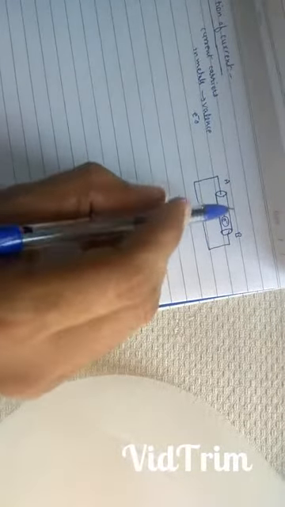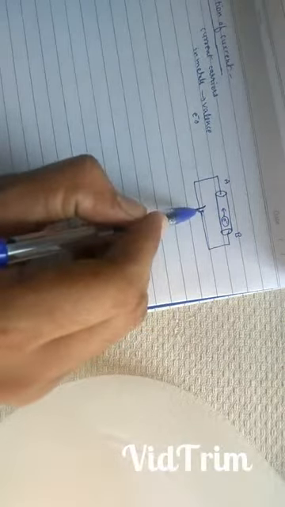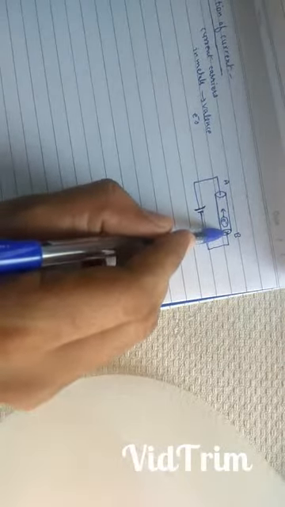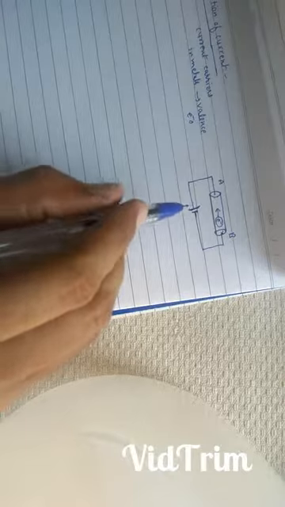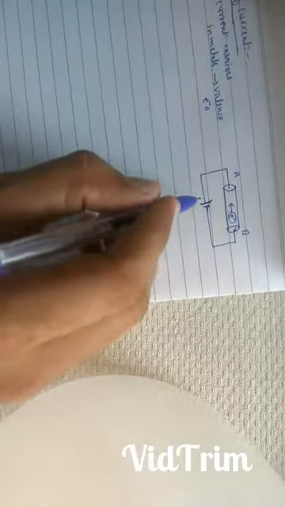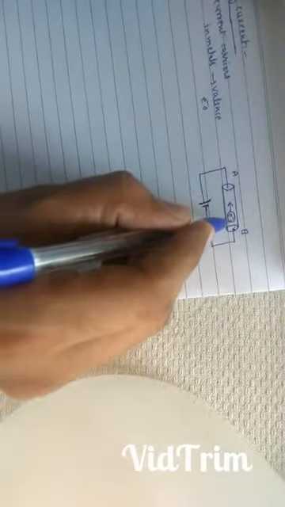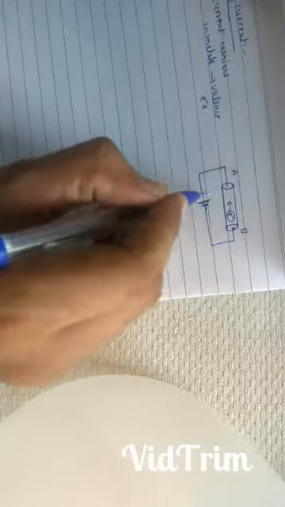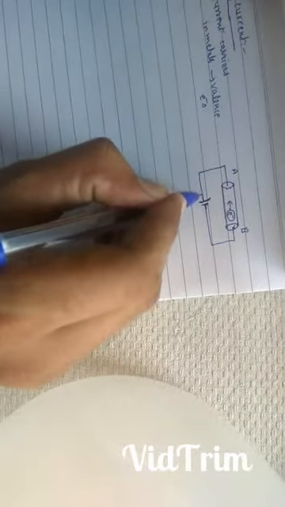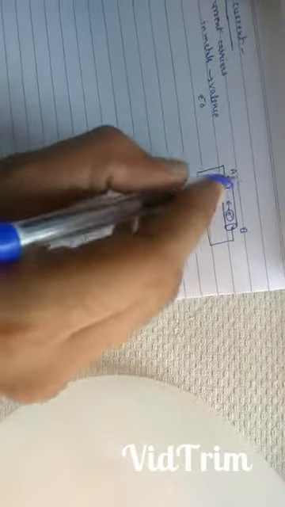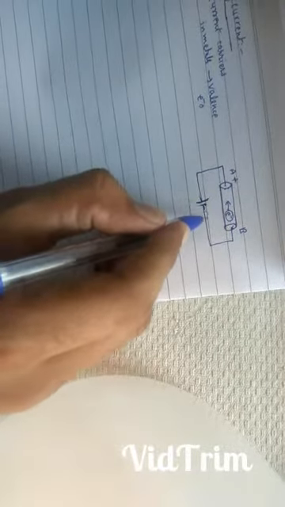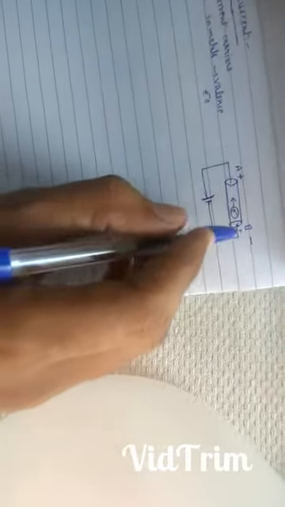Therefore, when some potential difference is applied across the ends of the conductor with the help of a cell, electrons flow from negative end B to positive end A, because due to this positive electrode here is positive potential, due to this negative electrode here is negative potential.